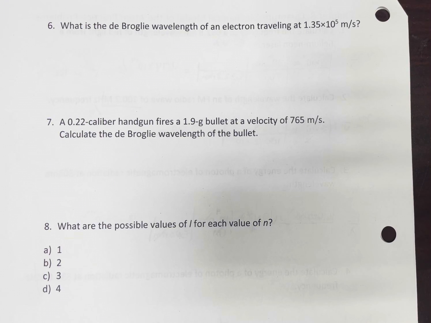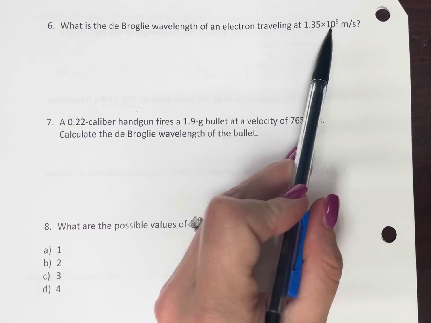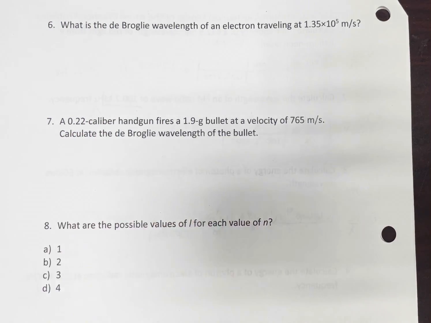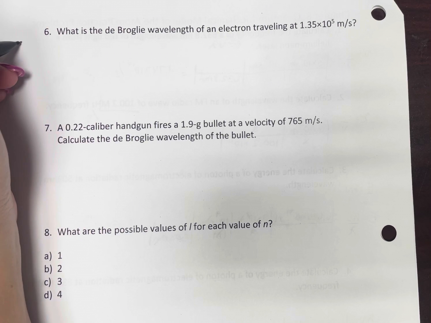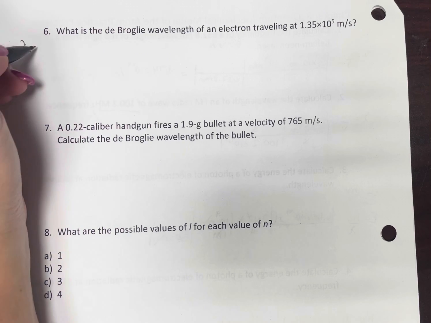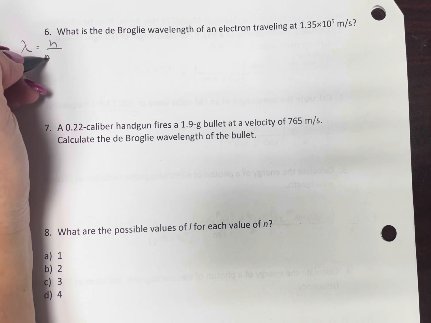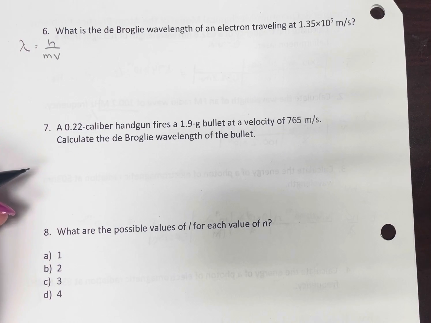This next one has to do with the de Broglie wavelength. So this has to do with the wave nature of matter. We have an electron that's moving very quickly, and we want to know what is the contribution of its wave nature. So the de Broglie wavelength is an equation I'll give you: lambda for wavelength equals h over mv.